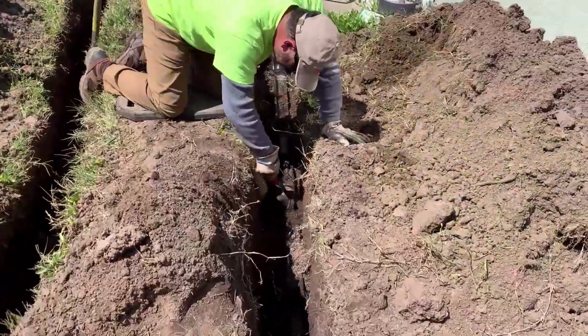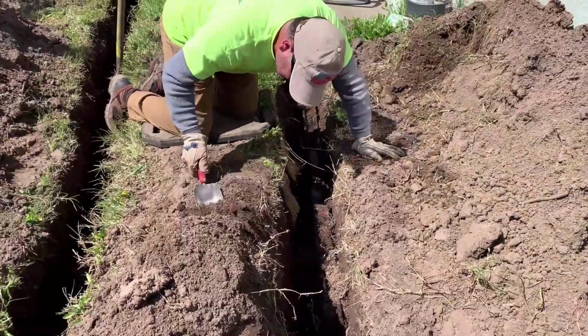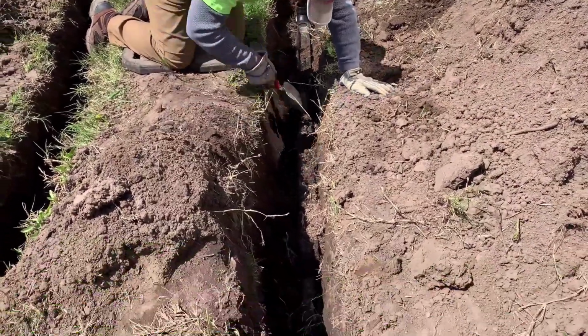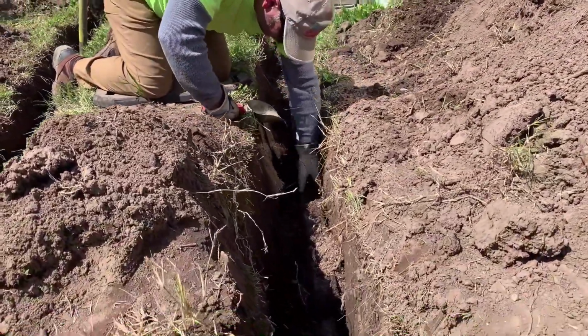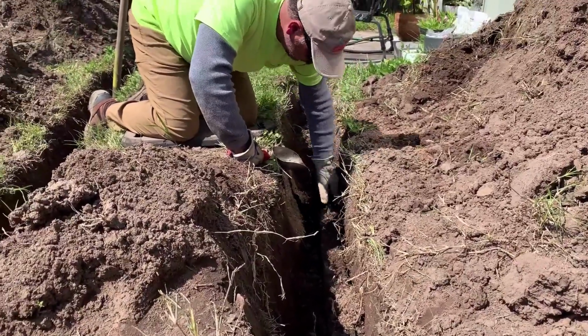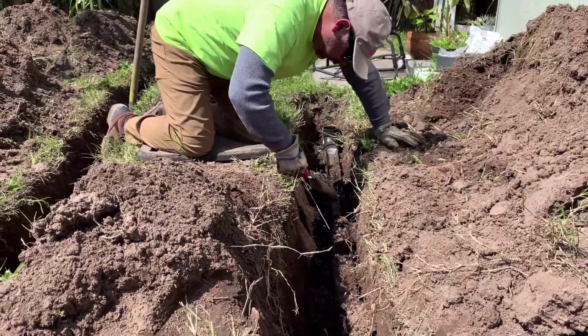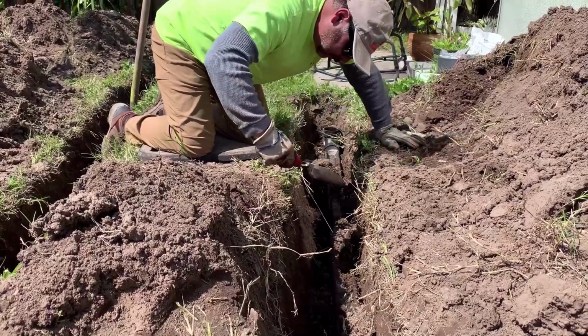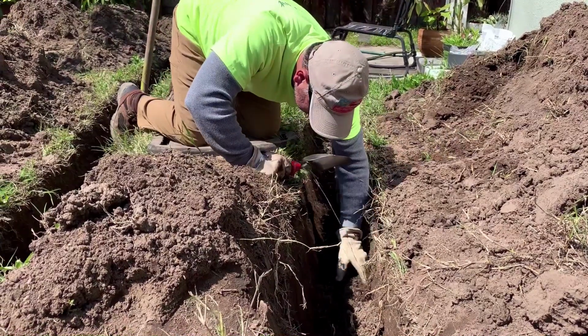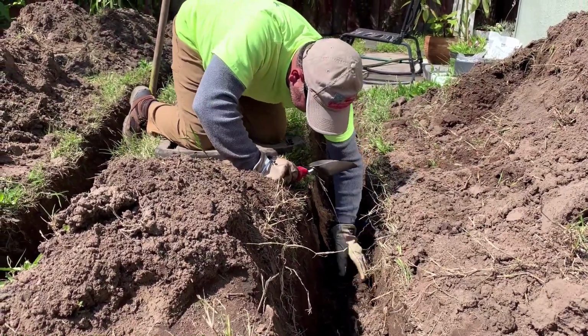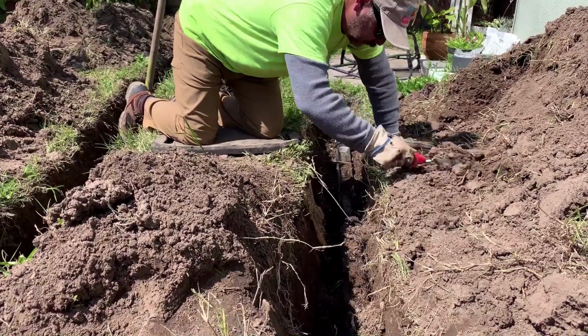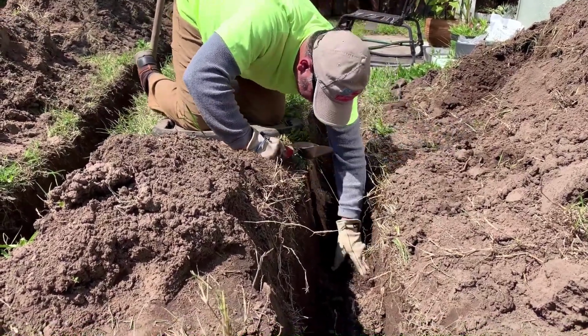You could also use the trowel if you need to get more dirt in and scoop it underneath them. And you slowly work from the end of the pipe all the way to the front.